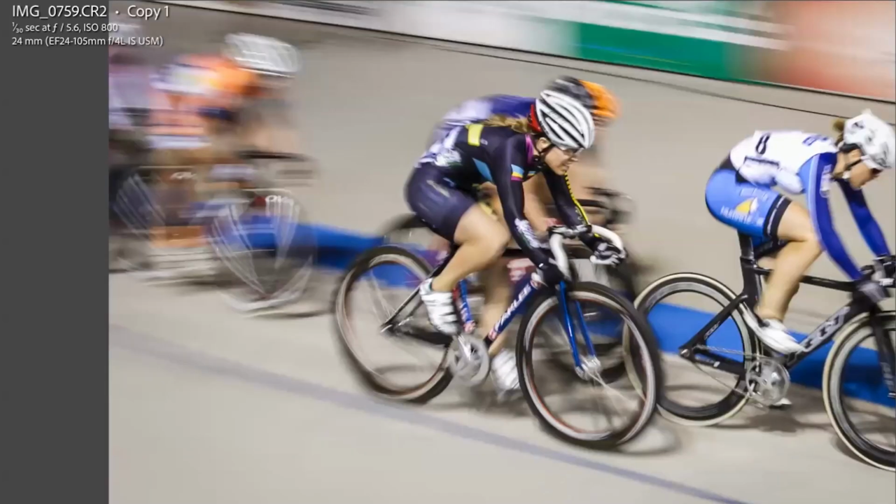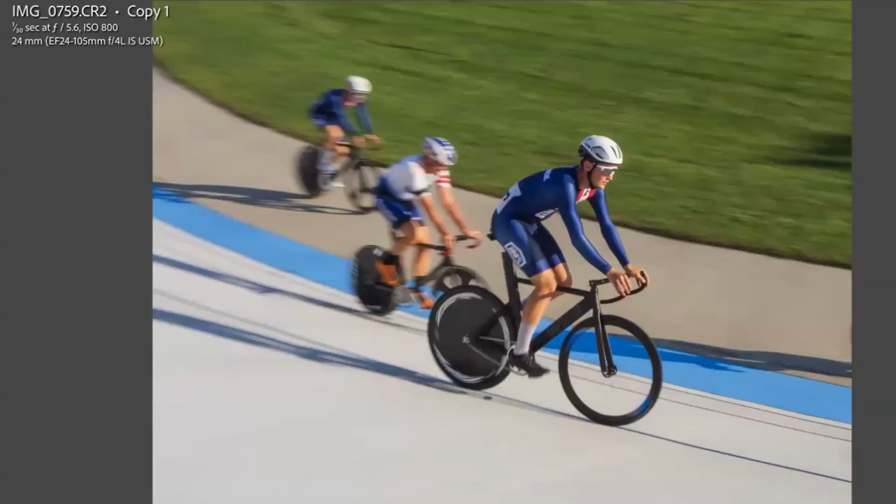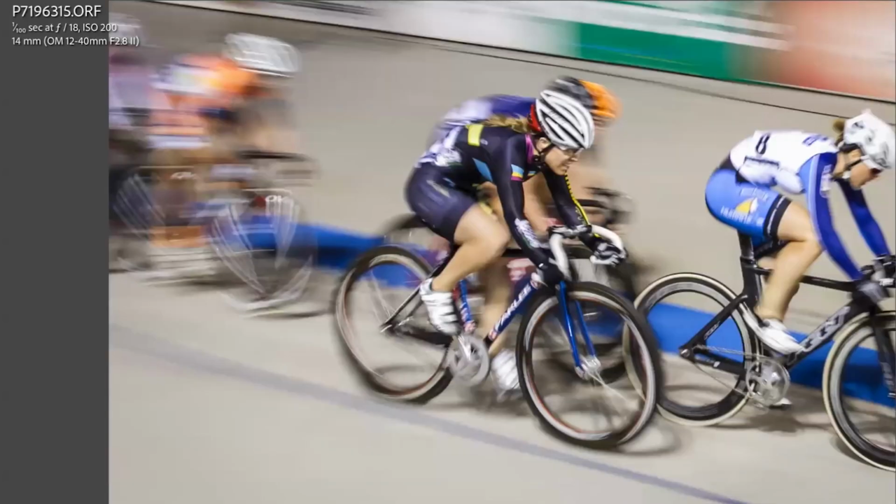in a group. And this is a little slower. So now there's more blur in the rider. Which still conveys a lot of motion. So you have to decide whether you want them a little sharper, like this is at 100th, or if you don't mind some blur in your riders.